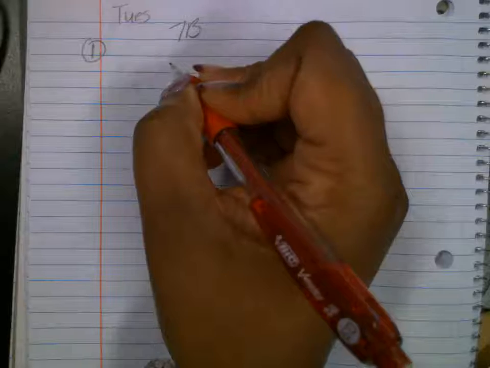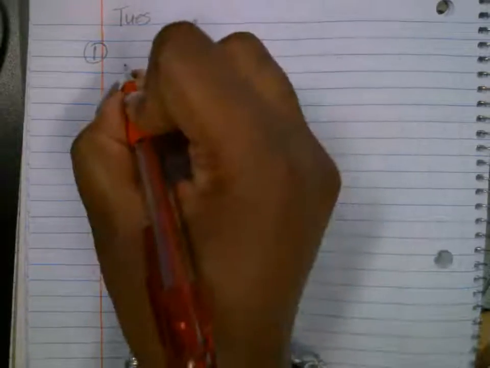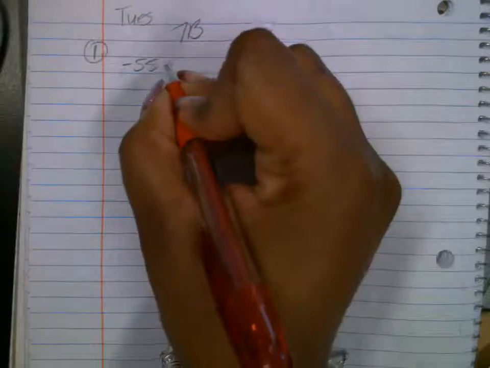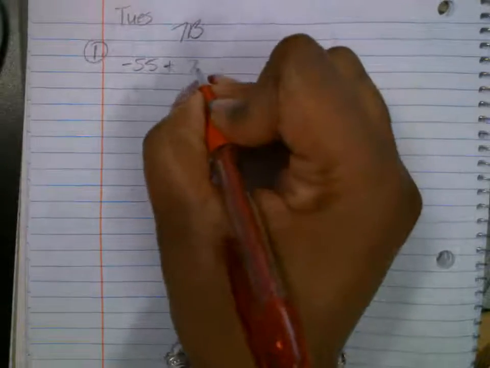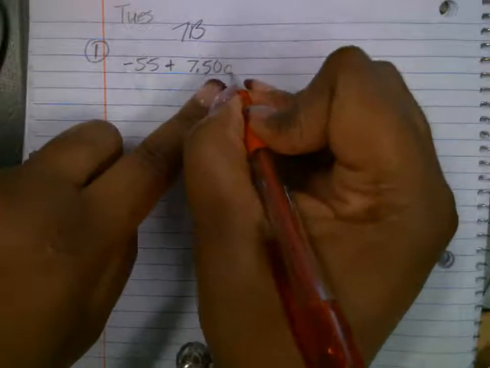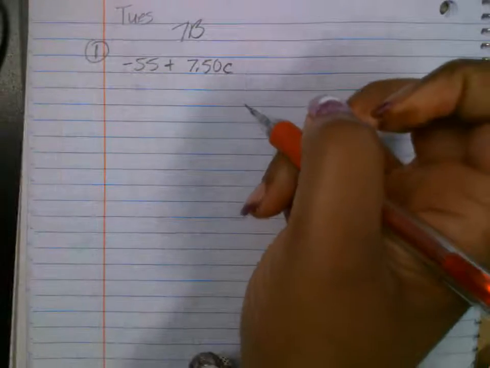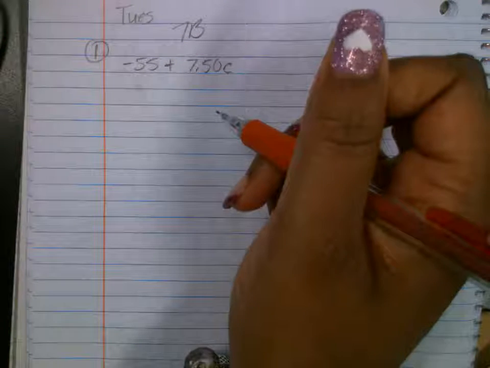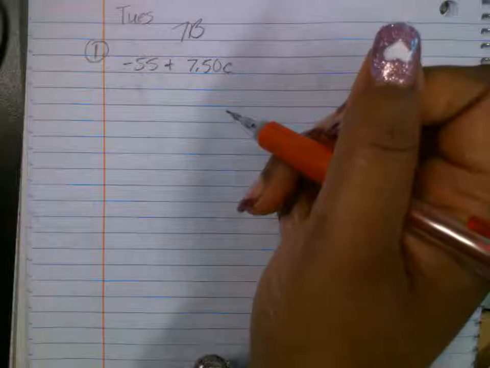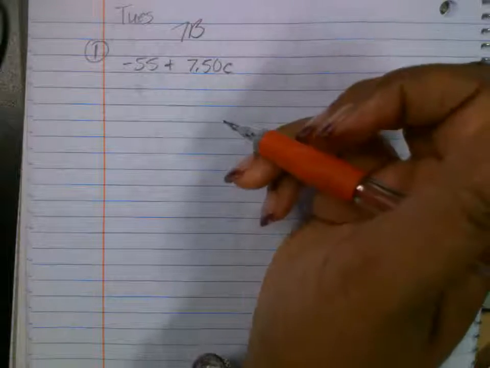All right, so first, it costs them $55. They're starting off in the hole $55. Plus, every car that they wash, they're going to gain $7.50. So that's plus $7.50 for every car that's washed, so $7.50 times how many cars they wash. If they wash 2 cars, it's $7.50 times 2. 3 cars, $7.50 times 3, and so on and so forth.